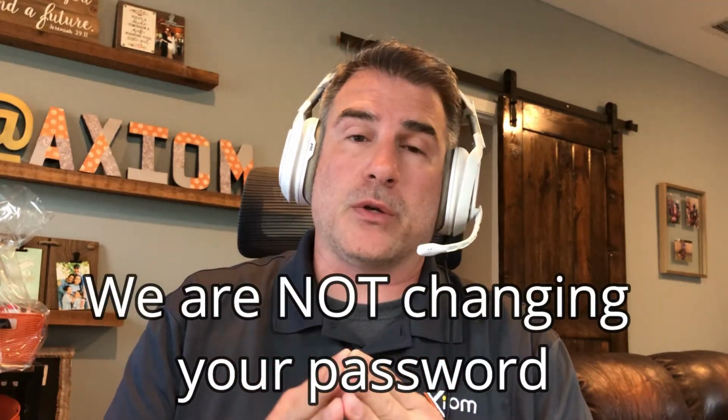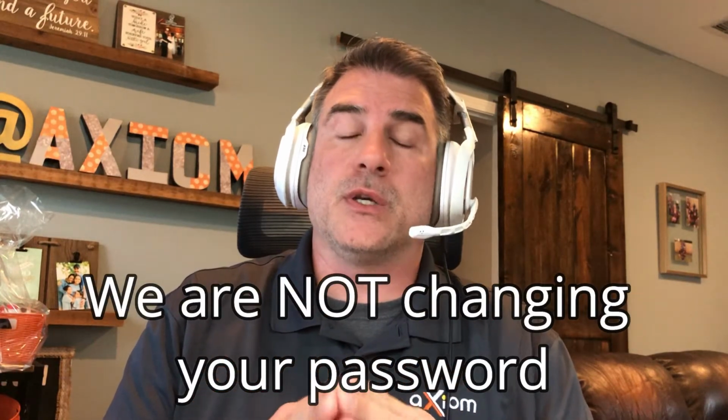Two-factor will still be turned on in your account and is still the safest way to operate, but this app password just may be required. So again, just to reiterate, we are not changing your password. An app password may be required for your specific situation, so just preparing you for that possible inevitability. Now, let's get into what it looks like and how we can get it set up.